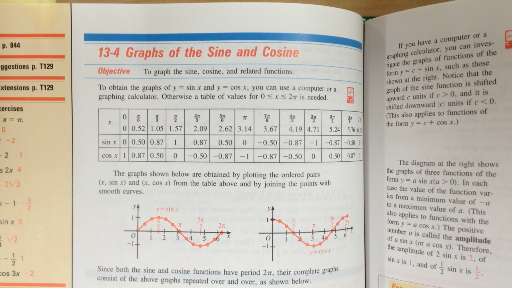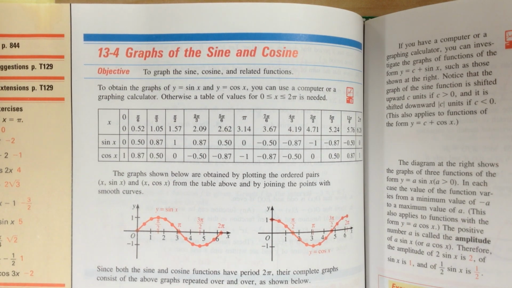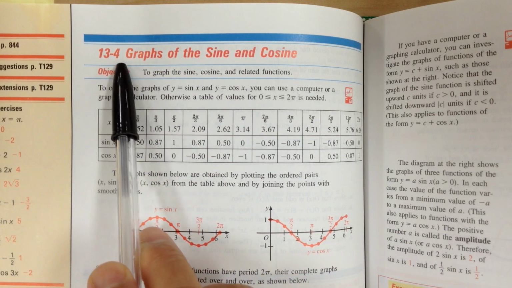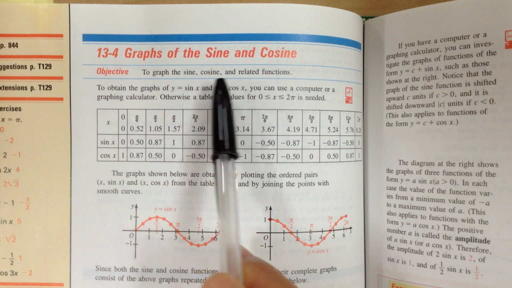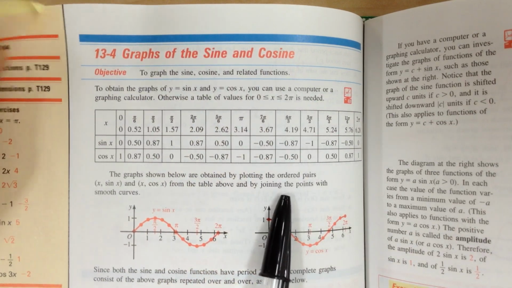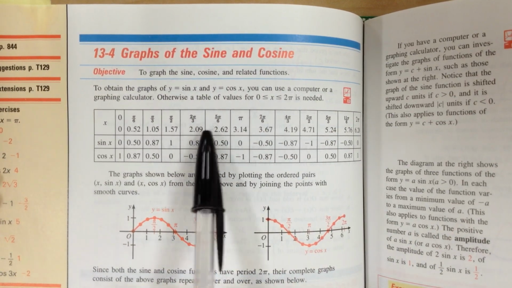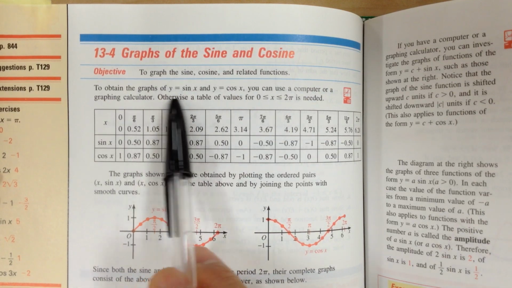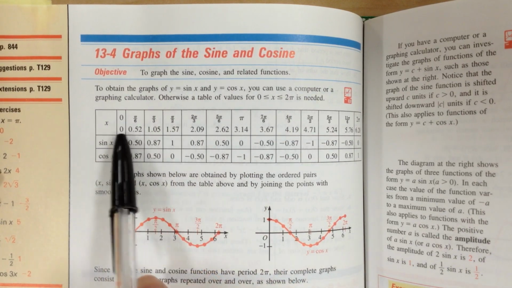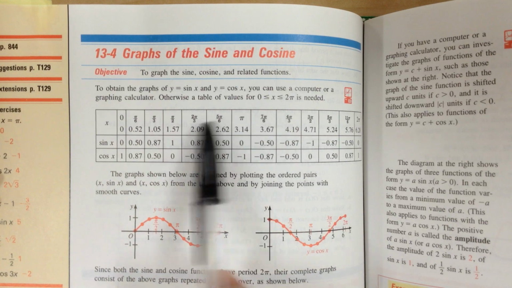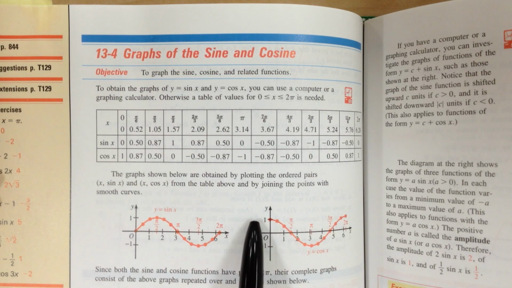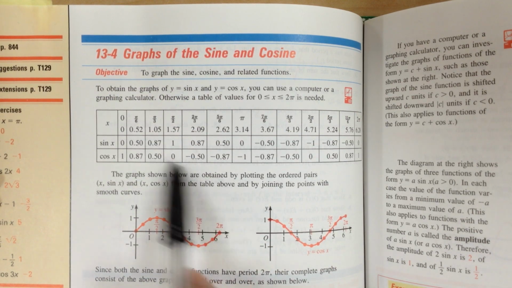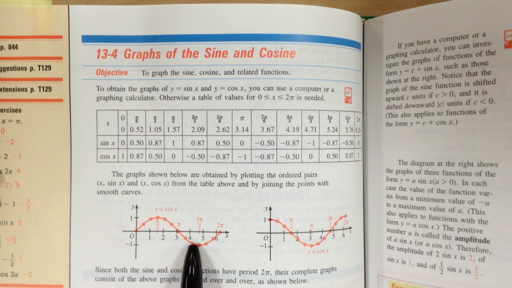Let's go to page 624, and this is lesson 13-4. The objective of this lesson is to graph the sine, cosine, and the related function. As a starter, when you graph, you will make a table of values, like x equal to all these values, and then you find the values and plot the points. But this is your last resort, because it will take a very long time just to graph.